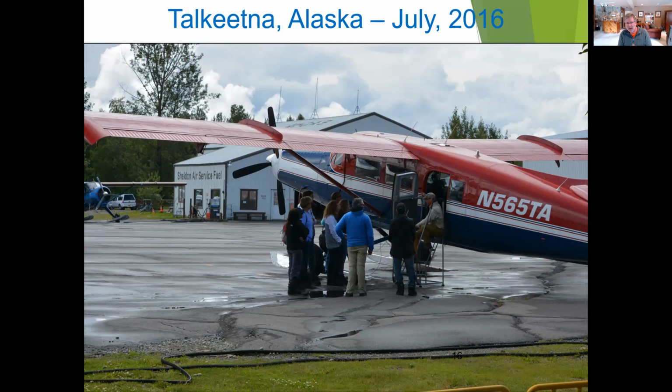So here we are in a small town called Talkeetna. This is on the outer edge of Denali, which is in south central Alaska. And we booked this flight. They call them flight seeing tours. So you take off from little old Talkeetna, Alaska, and it's about a 20-minute flight into the national park. And we're going to land on a glacier.